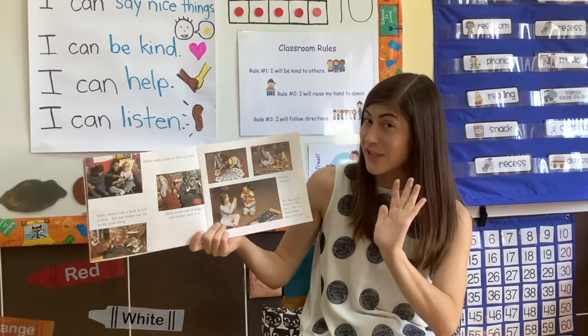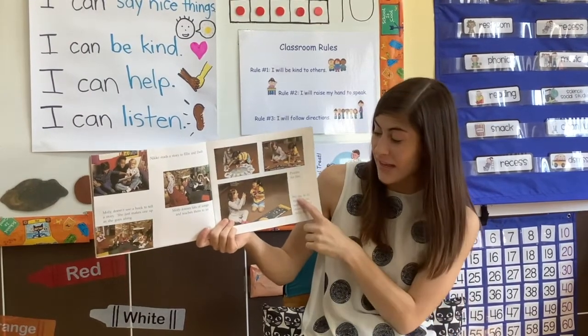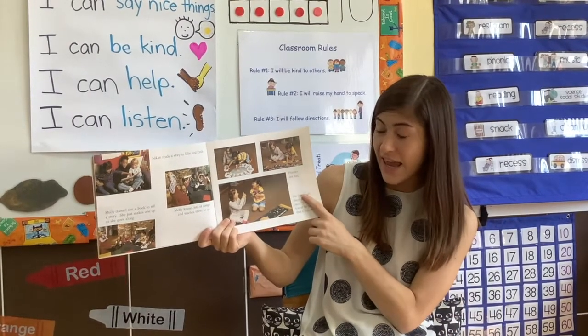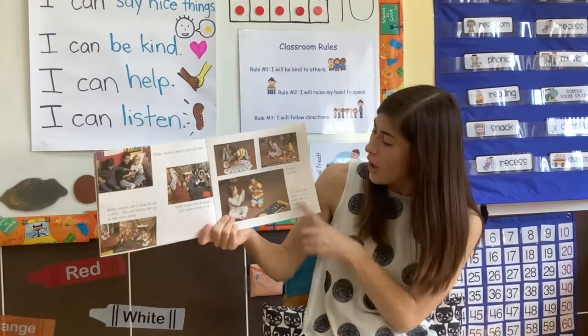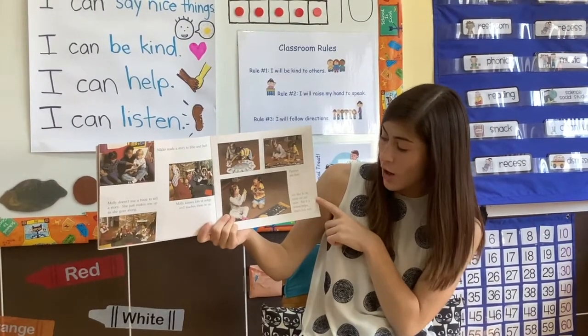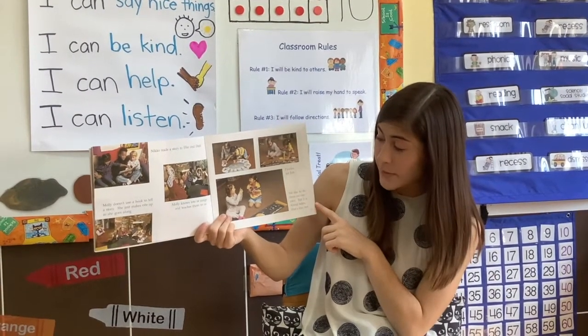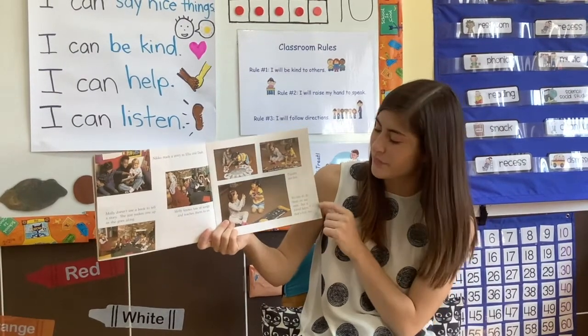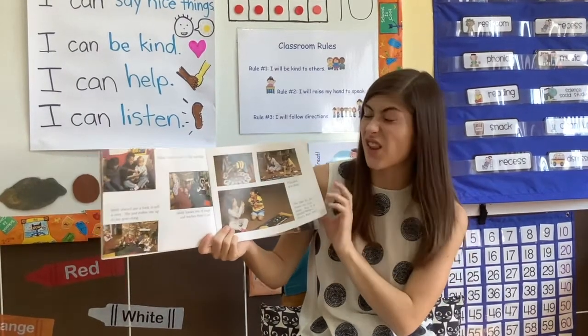Let's stop right there for a second. Do you remember our sight word like? L-I-K-E, like. We like to do them on our own, but if a friend helps us, that's fun too. I like puzzles, they're a lot of fun.